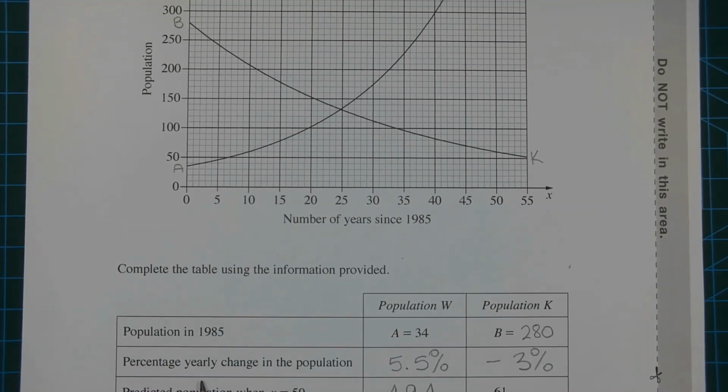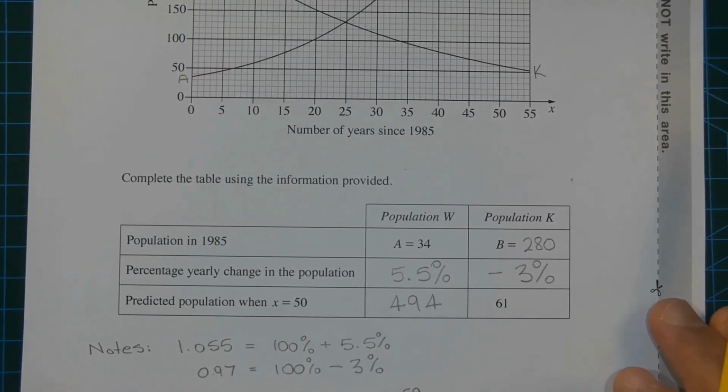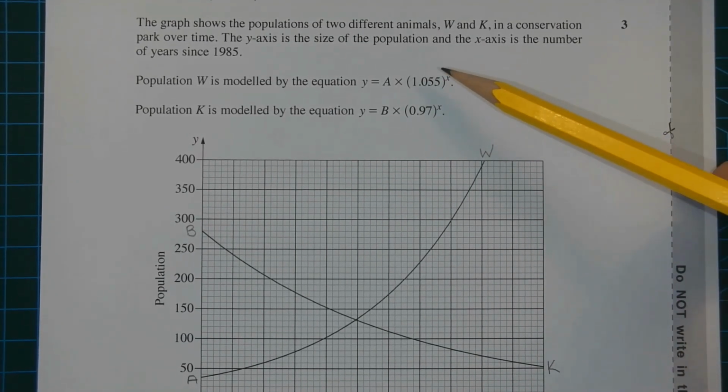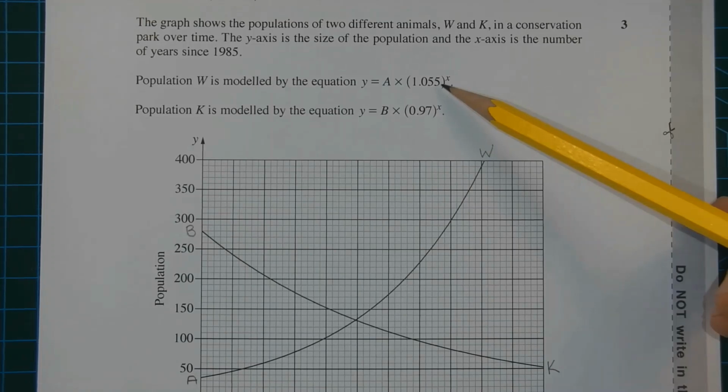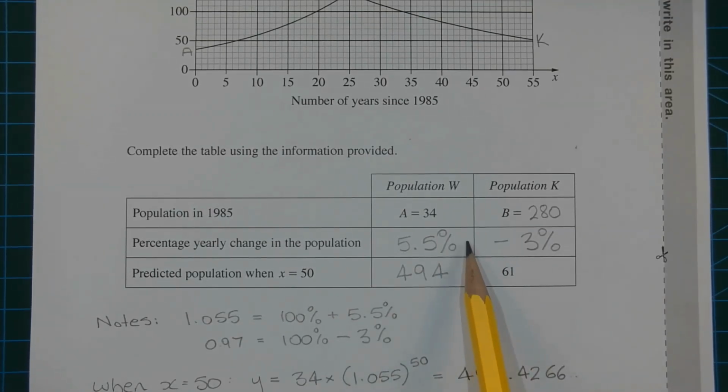Let's look at the percentage yearly change in the population. We consider the bases of both exponential equations, so I'll go back to the original equation. The base for population W is 1.055. That can be written in percentage form as 100% plus 5.5%. So if you add those two together and convert it to decimal, we get 1.055. And that corresponds to a 5.5% yearly change in the population. And I've noted that here.